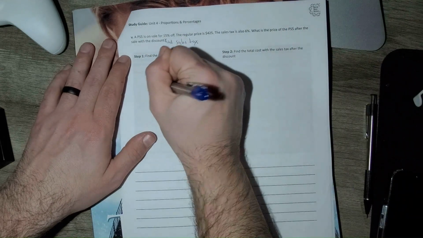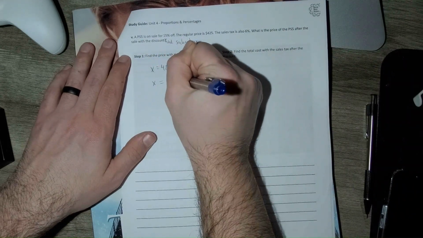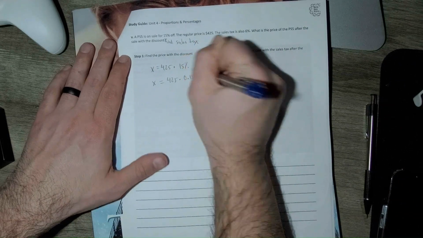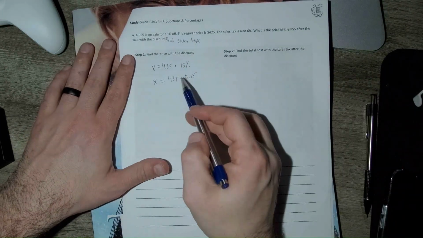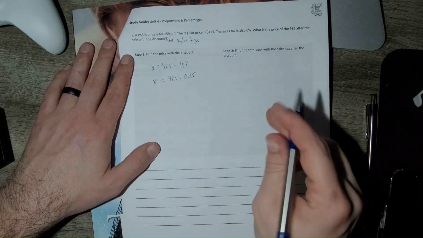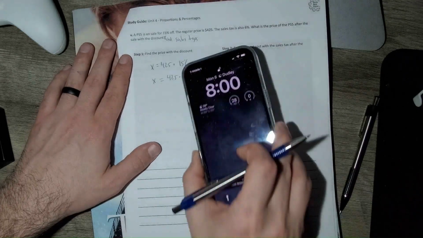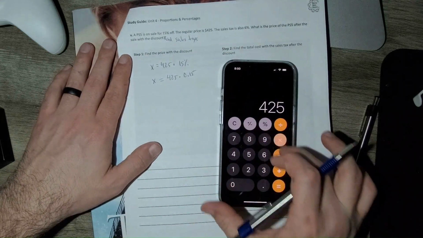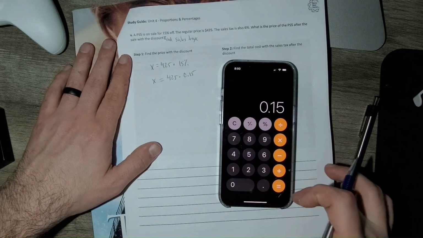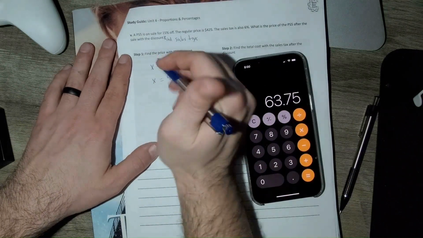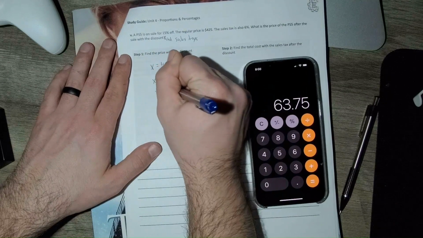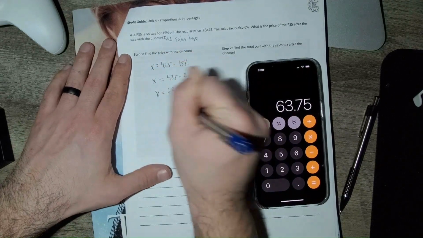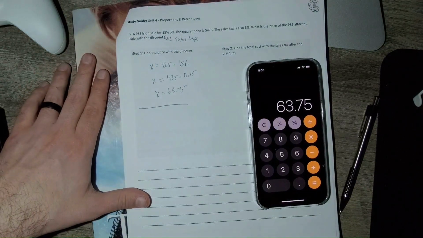And so this becomes 425 times 0 and 15 hundredths, or we could say 15 over 100 and do it that way. And so 425 times 15 hundredths is equal to $63.75.